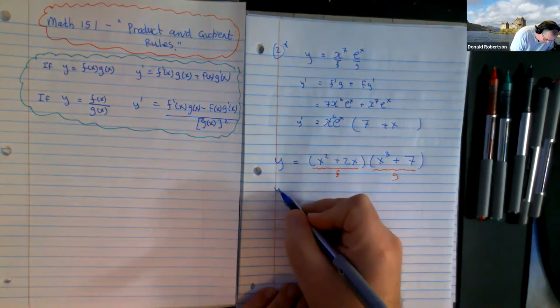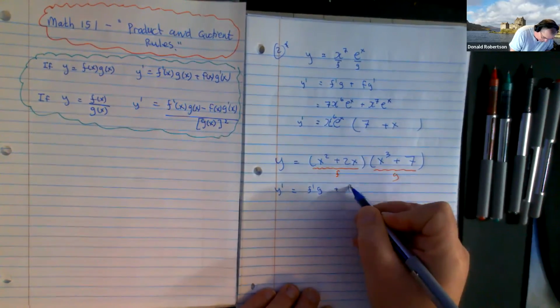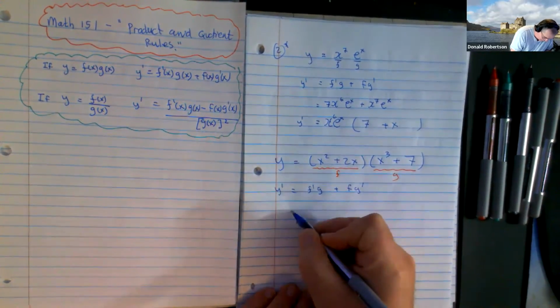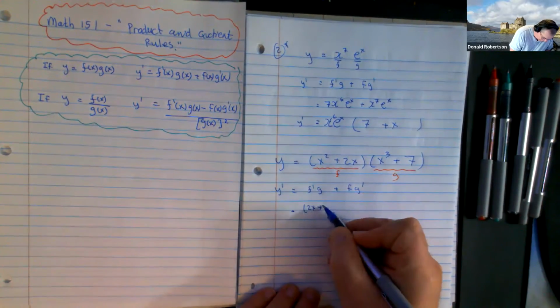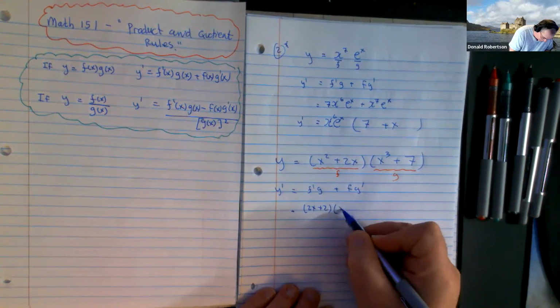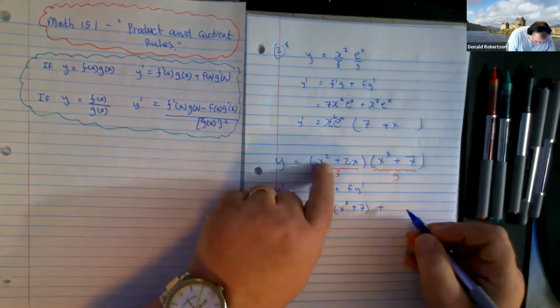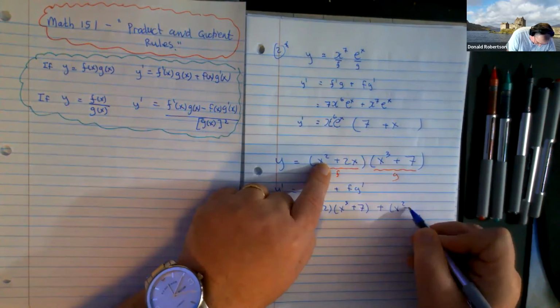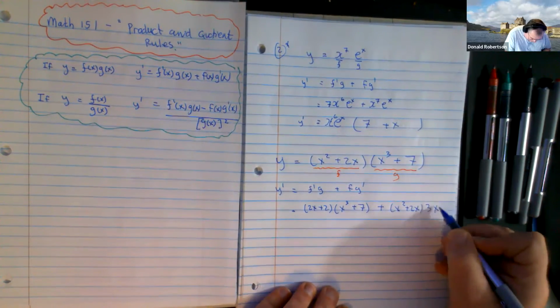So that means I can get a derivative f dash g plus f of g dashed. And if you differentiate this fella, you get 2x add 2, and you leave this guy alone, you get x cubed plus 7. And then you leave this guy alone, and then you differentiate that guy, and you get that.